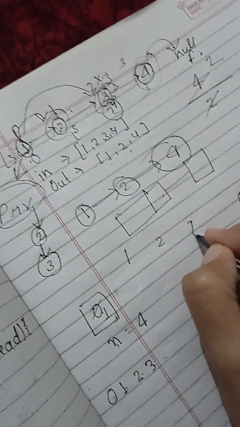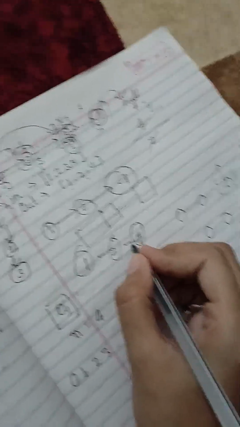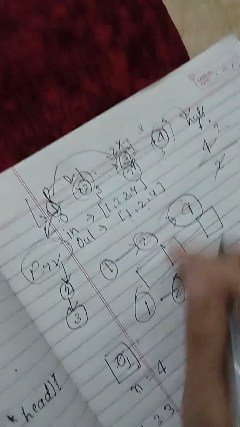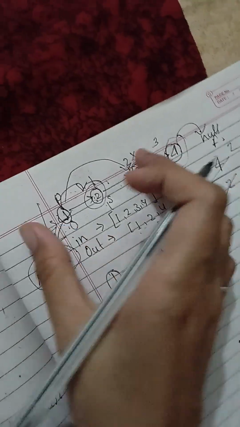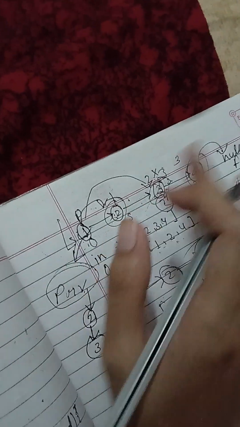We have to return 1 to 4 also after the deletion, so it will return this linked list again. If we delete 3 and do not connect them, the link will break down. So we have to join these elements again, and we return head now.